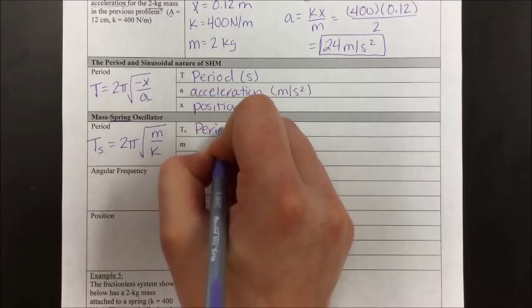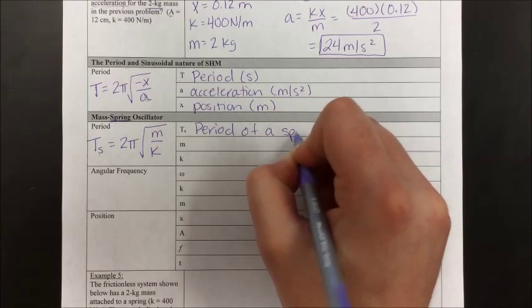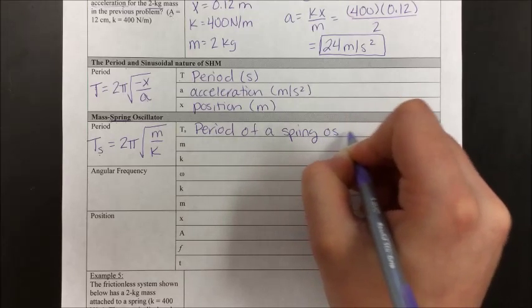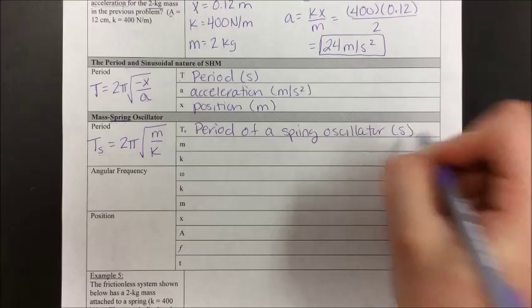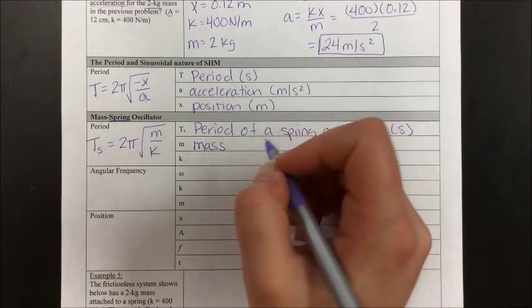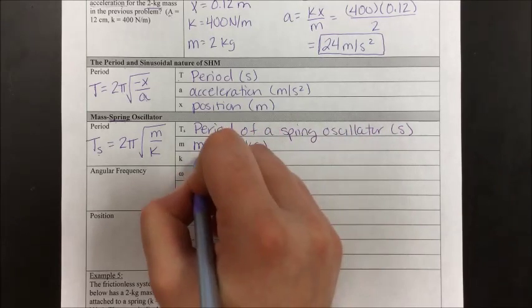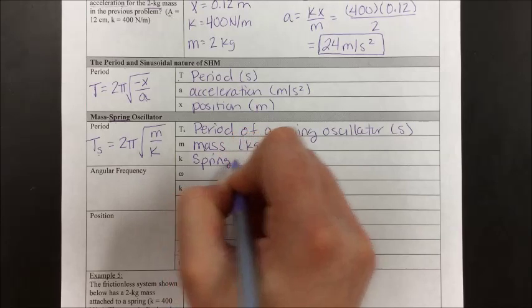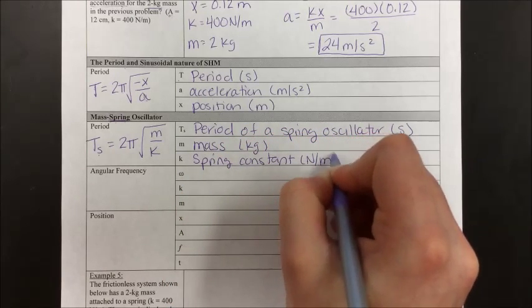So this will be the period of a spring oscillator. Again, still in seconds. M is going to be the mass, and this will be the mass of whatever's on the end of the spring. And then K is going to be our spring constant, in newtons per meter.